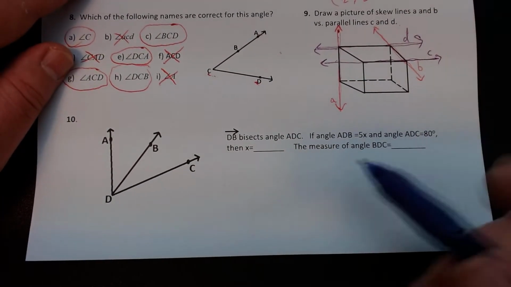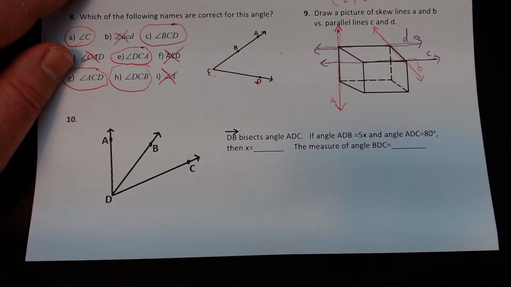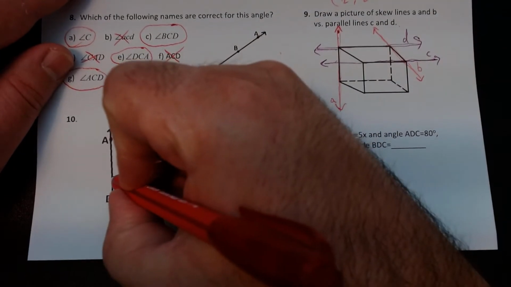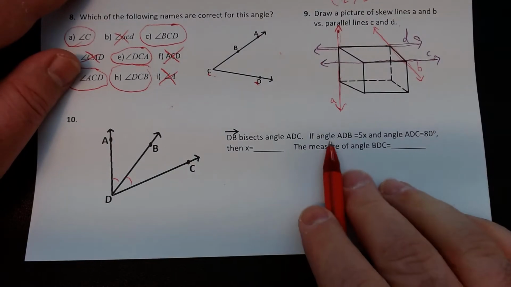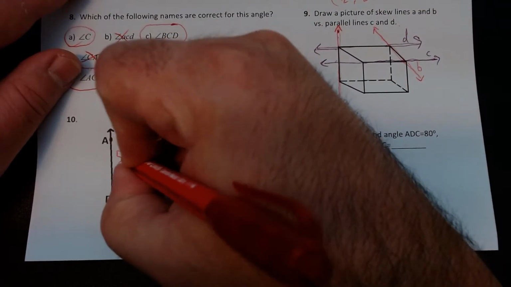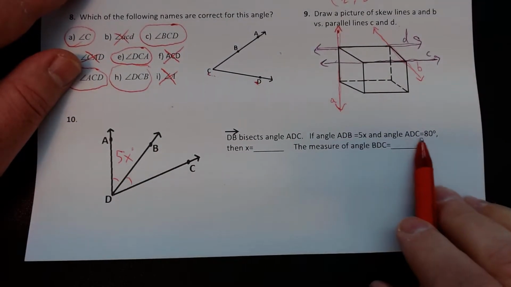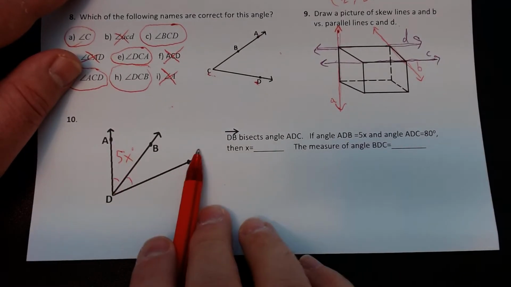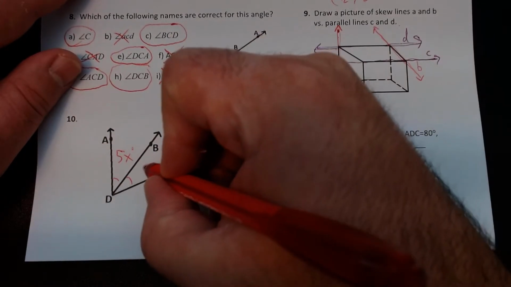Last one on the front, it says DB is bisecting angle ADC. So that means that this ray is splitting this angle into 2 equal parts. Then it says ADB is 5x, ADB is the left side. So I'm gonna put it right here, 5x. And then ADC is 80 degrees. ADC is all of it, so I'm not gonna use 80. I'm gonna get 80 and cut it in half.